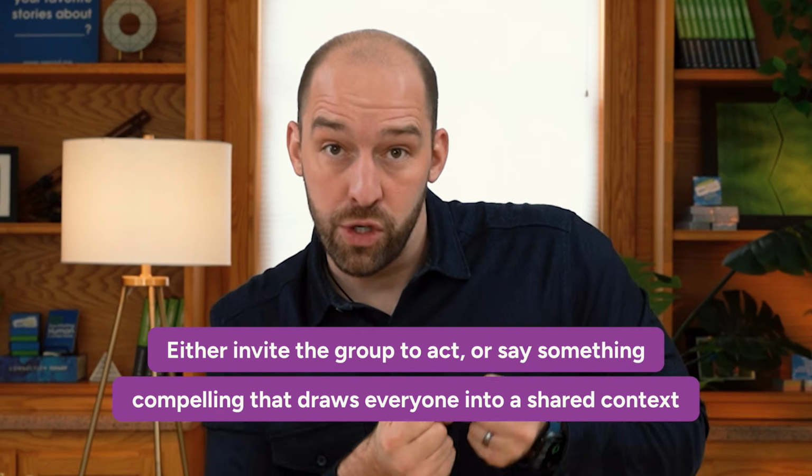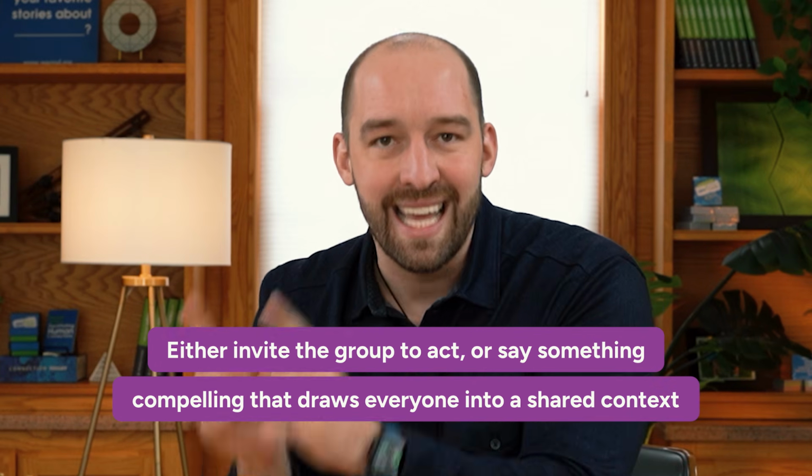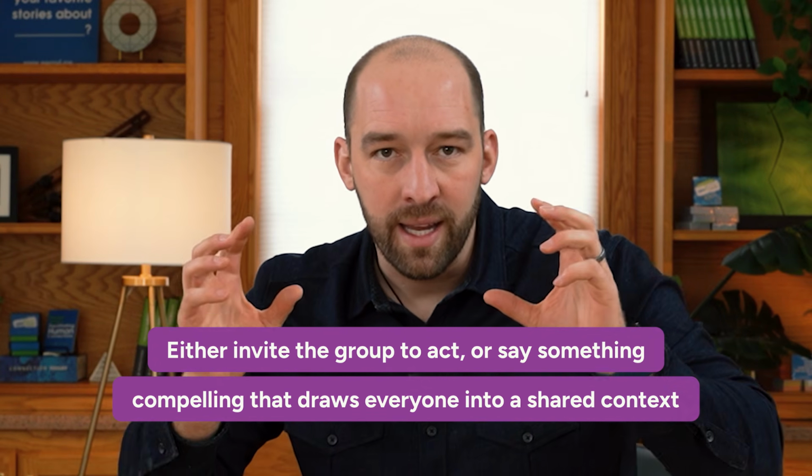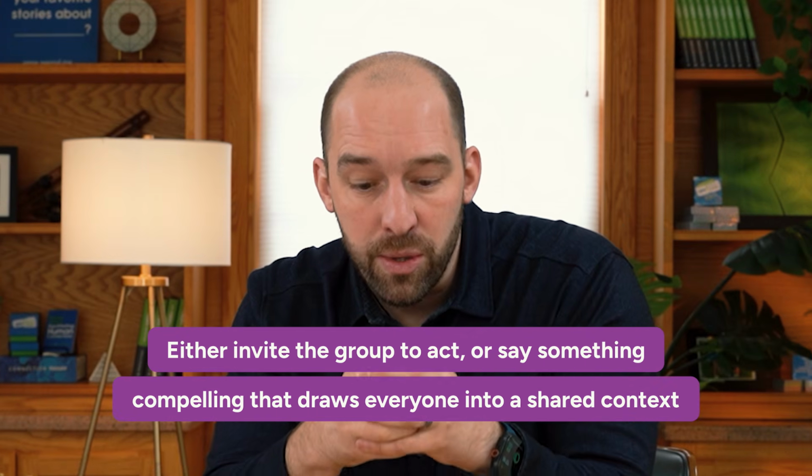So you as the leader have to either invite the group to do something, or you have to say something that is so compelling that it invites everybody into a shared context. And so what I'm illustrating here is if you can come up with a single sentence that encompasses what everyone else in the room cares about and brings people together, that's your way of sharing an intent as a way of seeking their consent to engage in the rest of the meeting. And if you spend a minute prepping that, you will not have to pull teeth later for engagement.